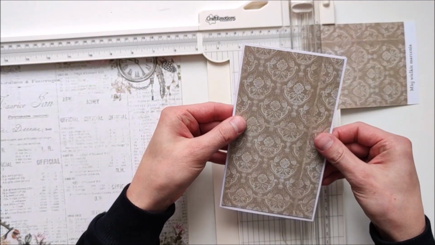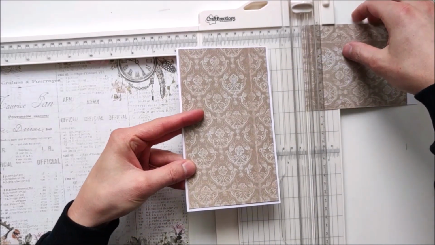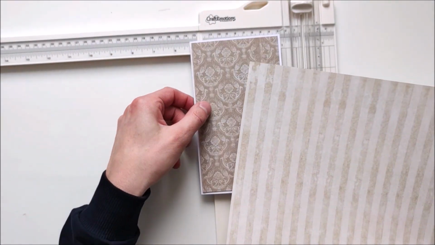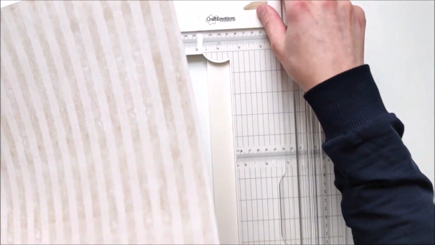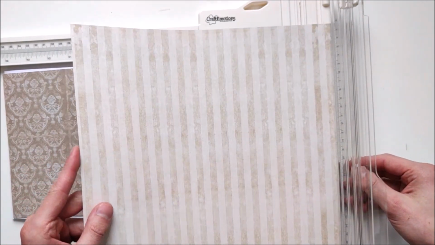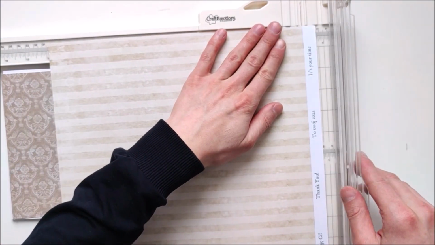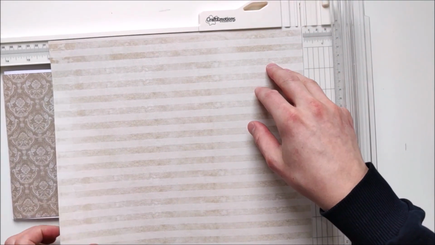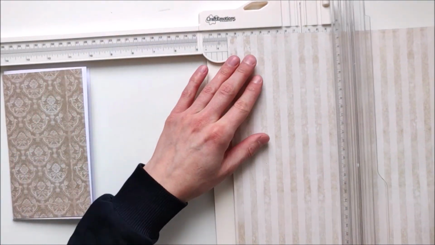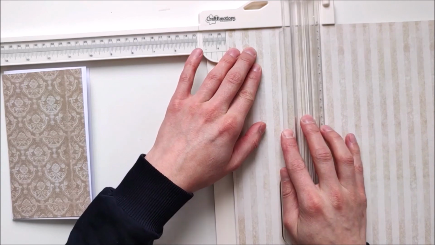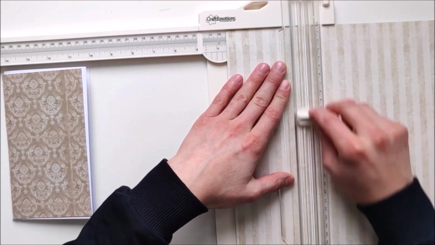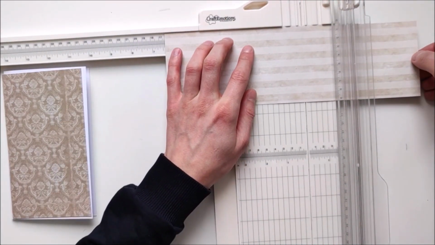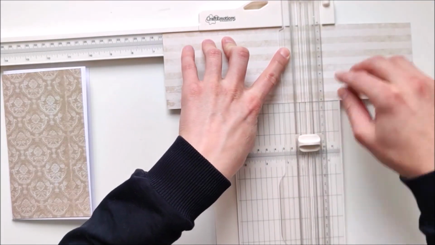So you will get a small white frame around, as you can see now. And then we have to prepare the second layer. The second layer must be a centimeter smaller, so 16 and a half by 9. Cut out this white footer. And now 9 centimeters by 16 and a half.